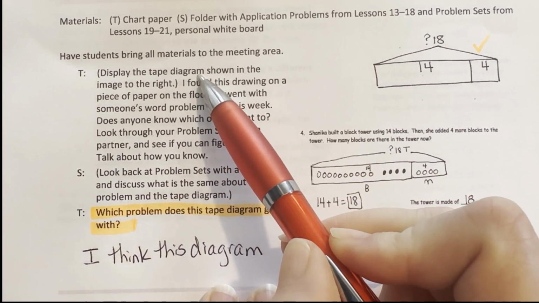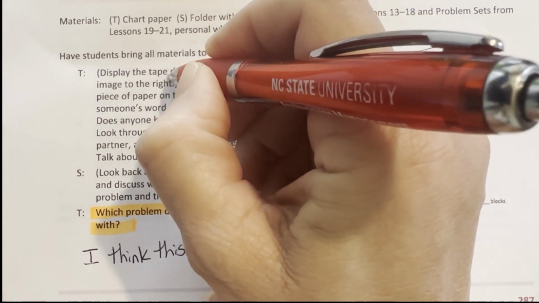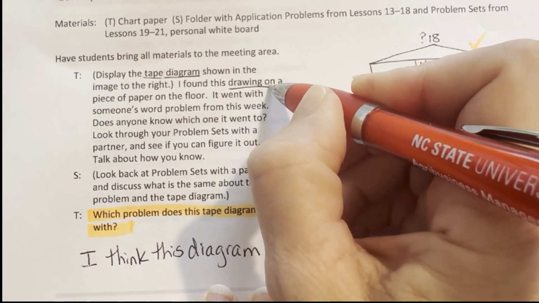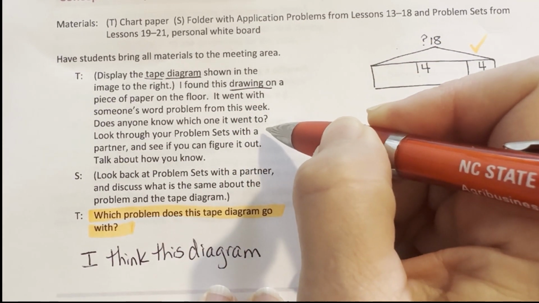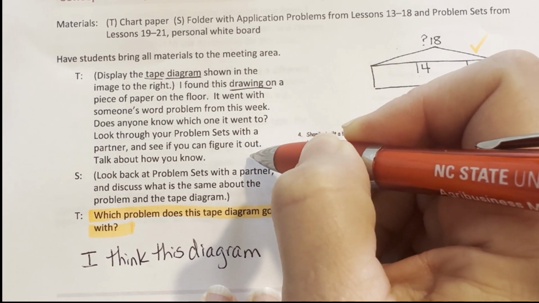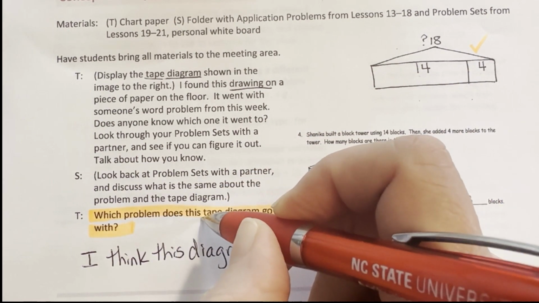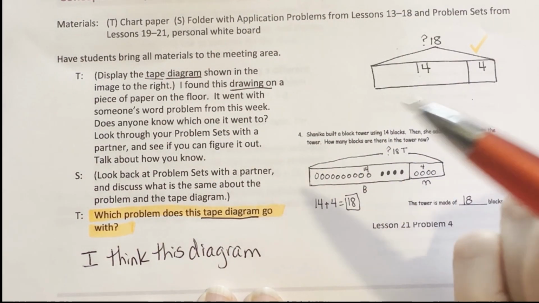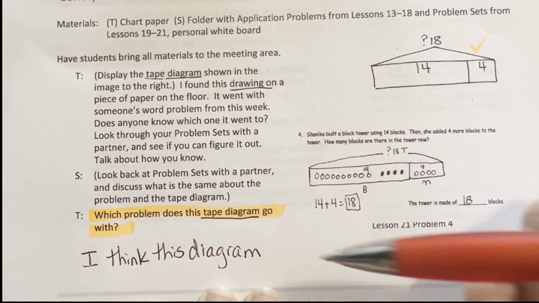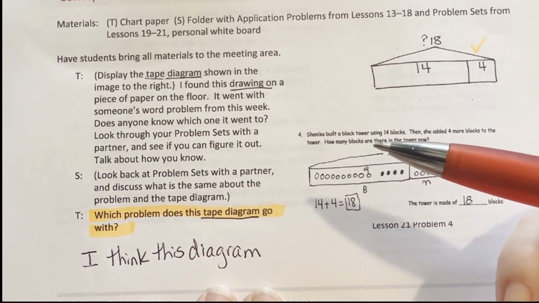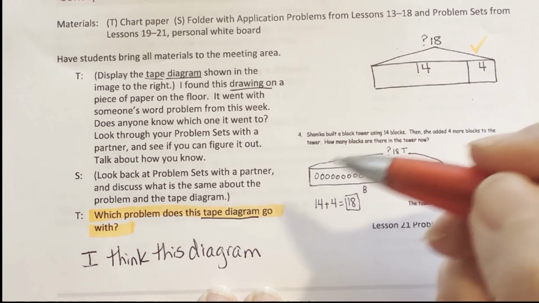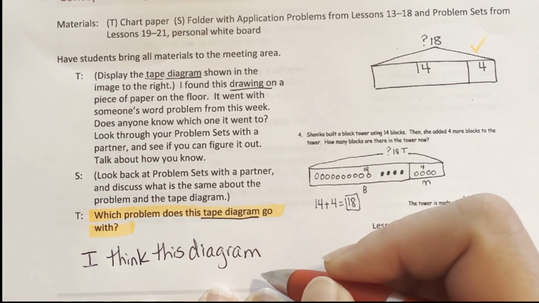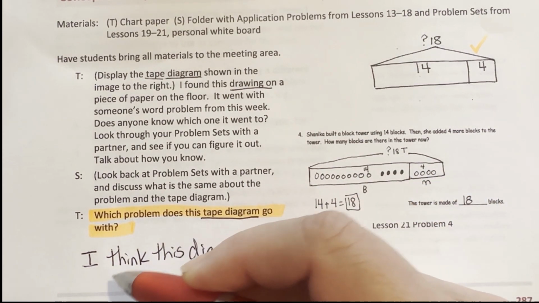So it says display the tape diagram here. And here it says I found this drawing. Do you know which one it went to? See if you can figure it out. Then it comes back to tape diagram. So you want to be careful with that. Stick with one explanation or use both, or put something up that says tape diagram equals drawing. Think about how you're going to read those so it's less confusing.